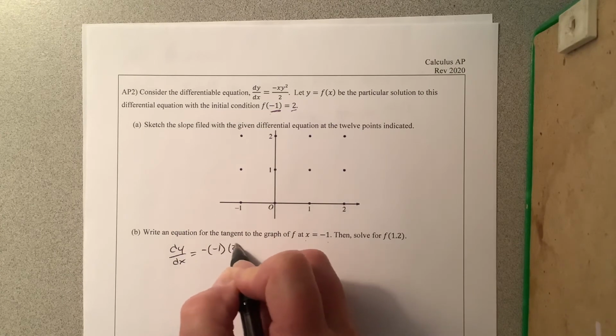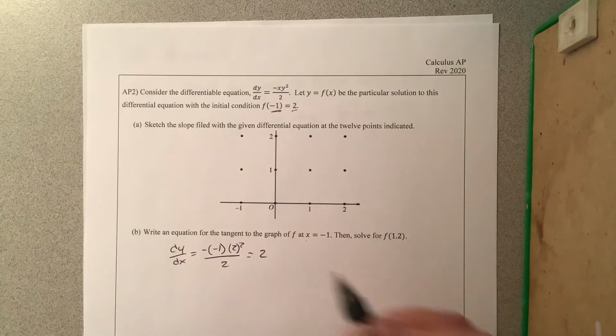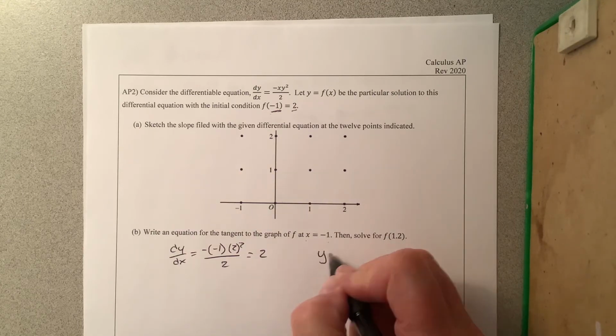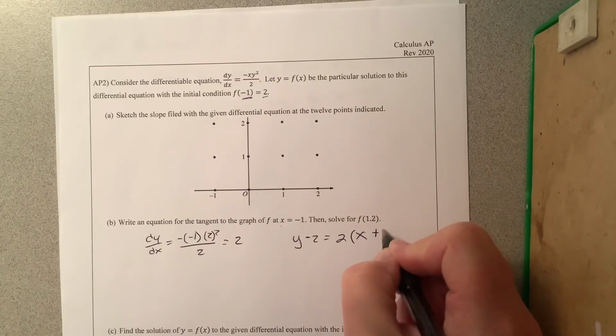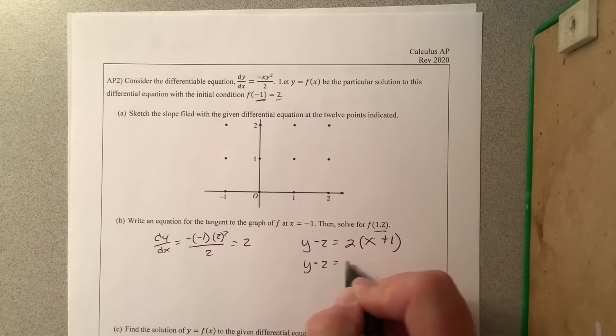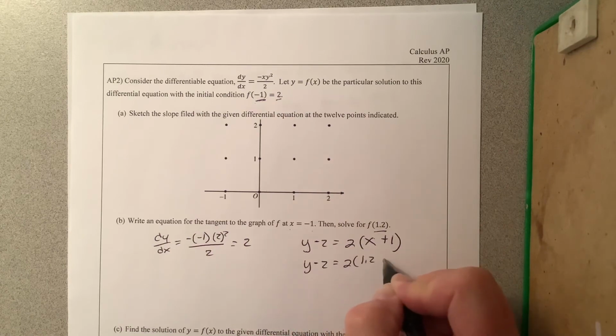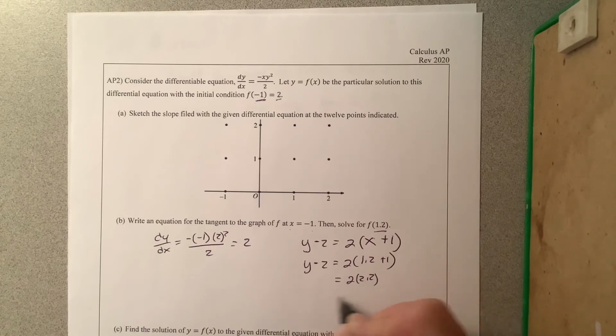-1 times 2 squared over 2, which I believe is 2. So now you have y minus 2 equals 2 times x minus a -1. Now you plug in 1.2. 2 times 1.2 plus 1, 2 times 2.2. So y equals 4.4 plus 2, which equals 6.4. And you're done.